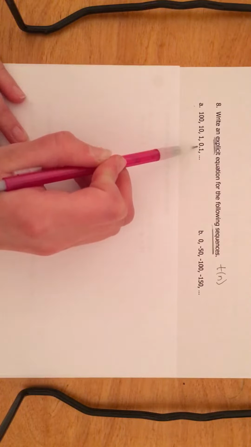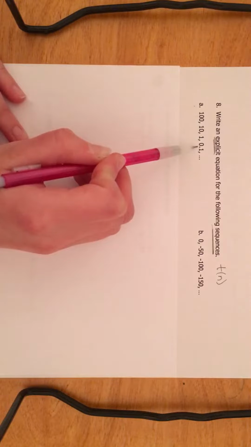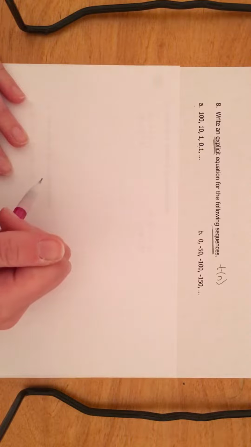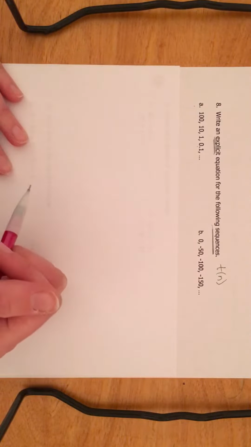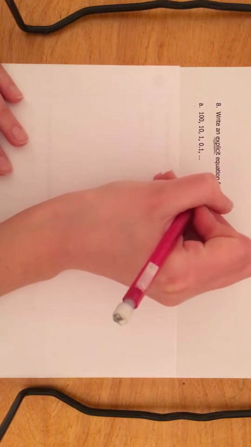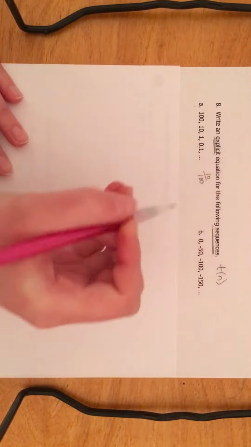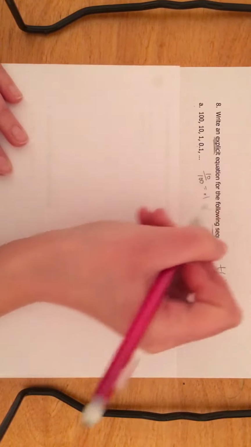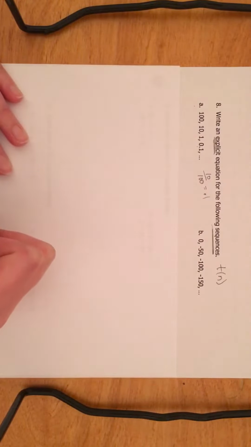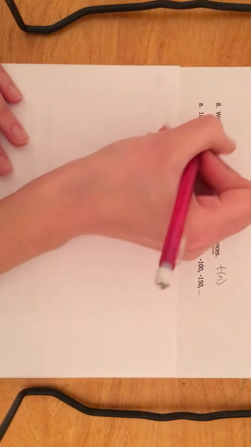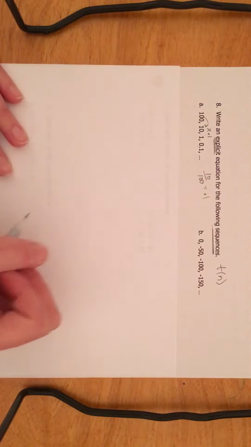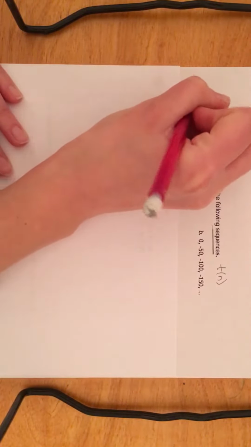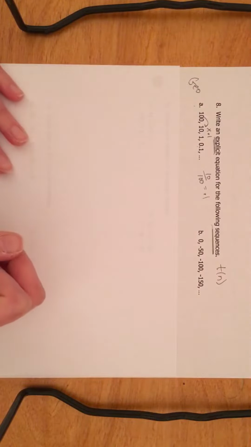This sequence is not adding or something each time. Most people would think it's dividing, but remember we don't want to say dividing, we say it's multiplying by a fraction instead. So this one you can do 10 divided by 100, and you're going to get 0.1, or 1/10 if you wanted to do it as a fraction. So this is multiplying by 0.1 every single time. So that means it's a geometric sequence. Just making sure you don't forget what those things are called.